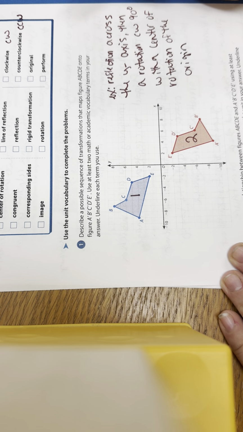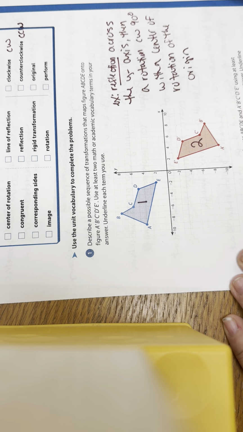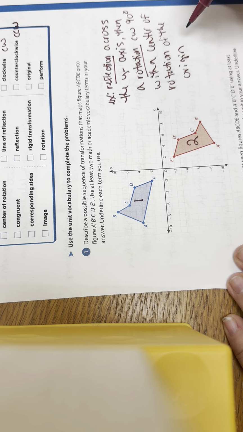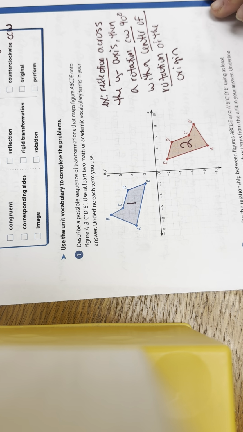Okay. So the terms that I have used from this box, we have a reflection, we have a rotation, clockwise, and rotation, and center of rotation. Okay, so those are the terms that I've used.